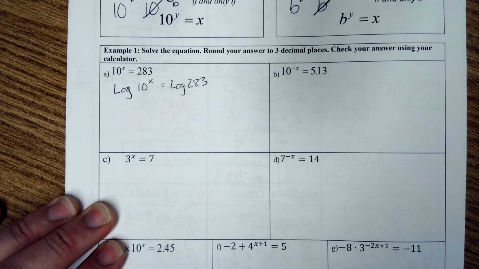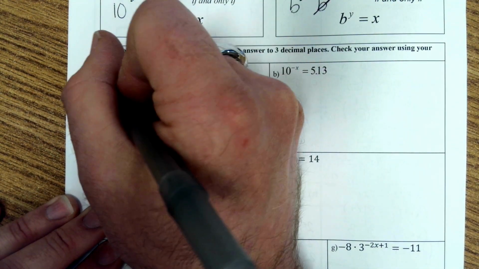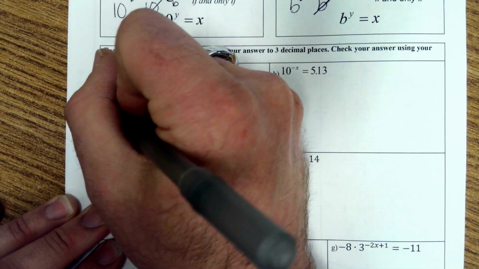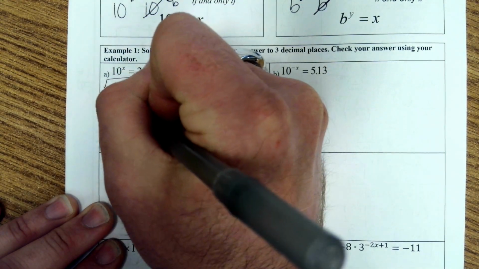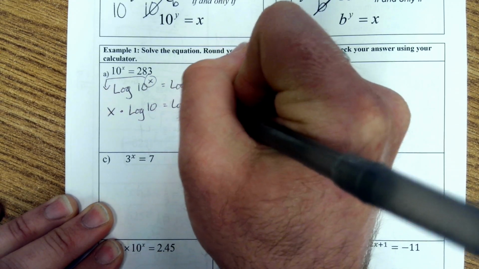Remember, one of the big rules that we can use with logarithms is that when you take a log, you're actually allowed to take exponents and turn them into multiplication. So we're actually looking at x times the log of 10 equals the log of 283.